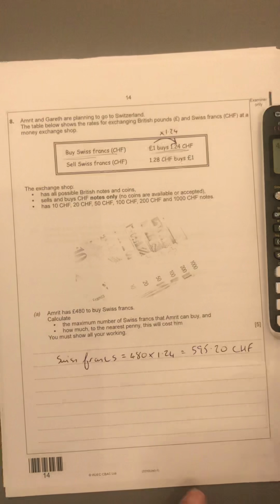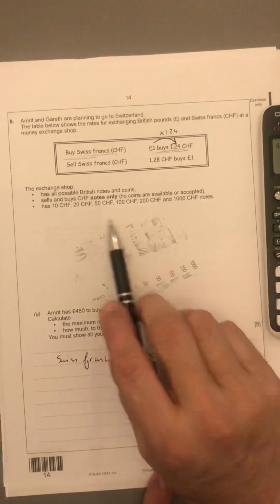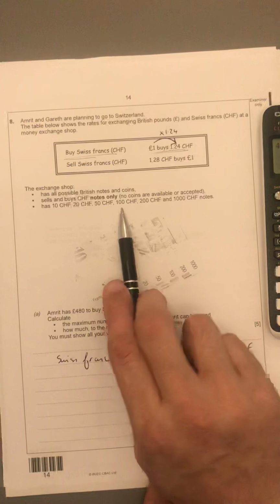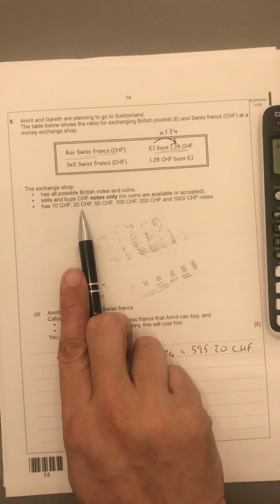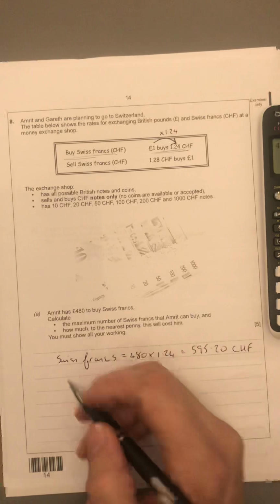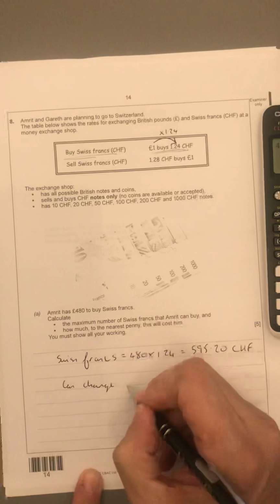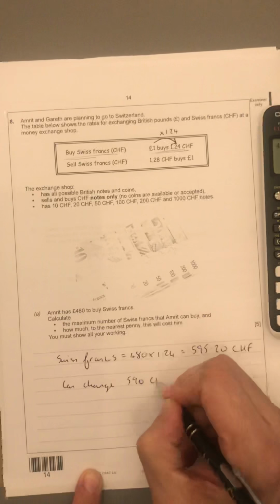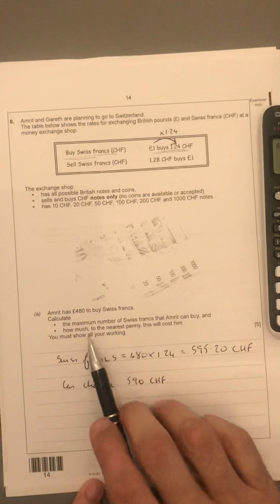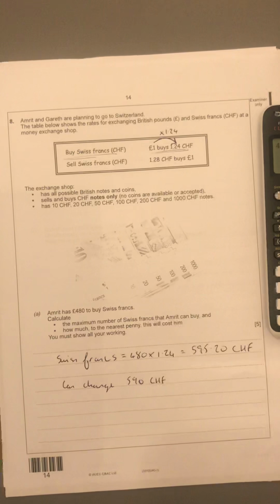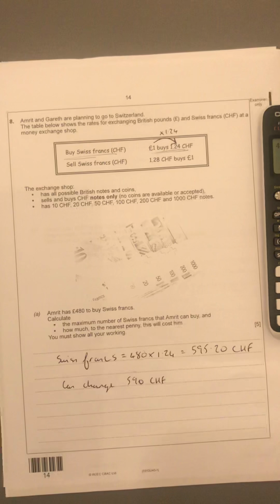So we could only actually get, we could have two 200s, a 100, that would make 500, a 50 would make 550. We could have two 20s, so we can actually only change 590 Swiss francs. So we need to work out how much to the nearest penny that will cost him, because we're only actually changing 590 rather than the £480 worth here.